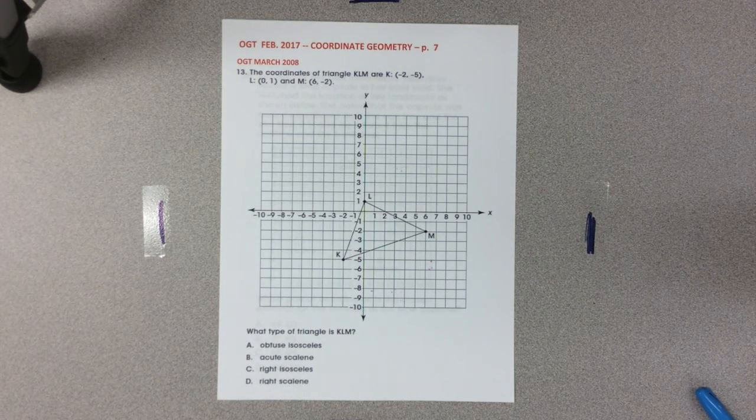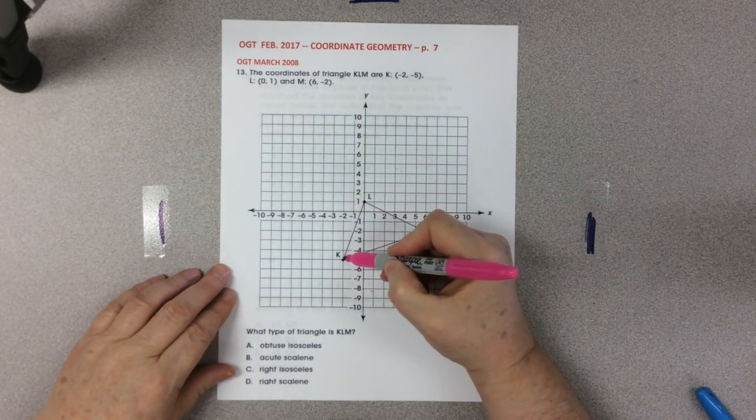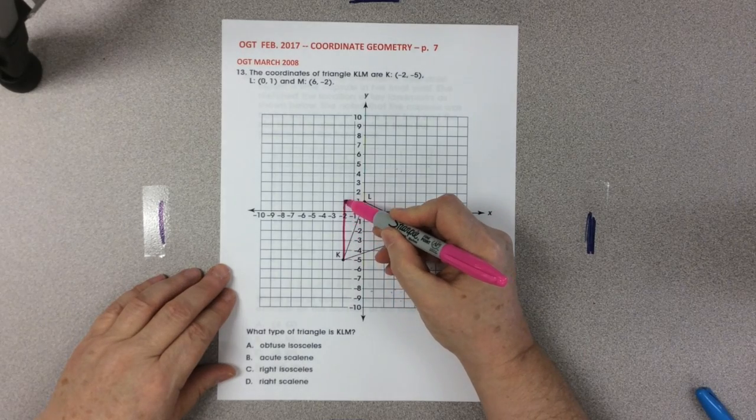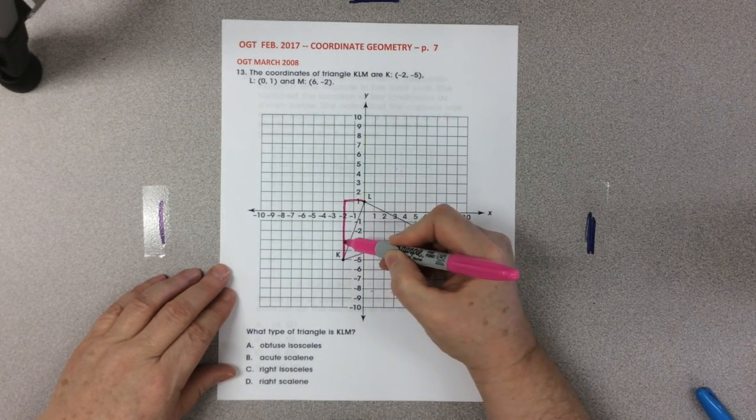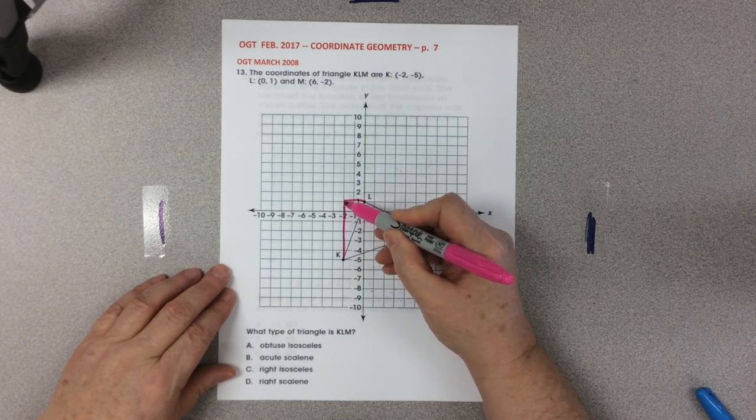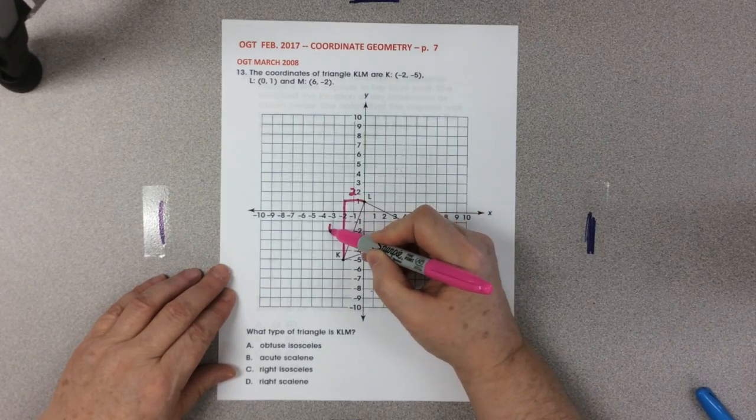So, since we have a grid, I was going to make my little slope triangles and see what was going on. So I said to get from K to L, I could go up 1, 2, 3, 4, 5, 6, and over 2.